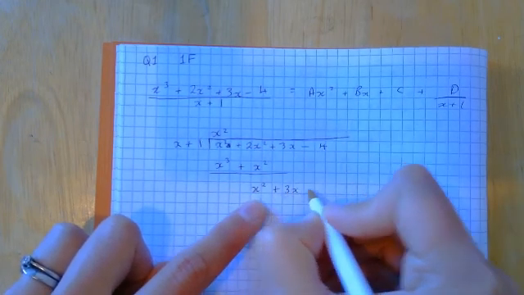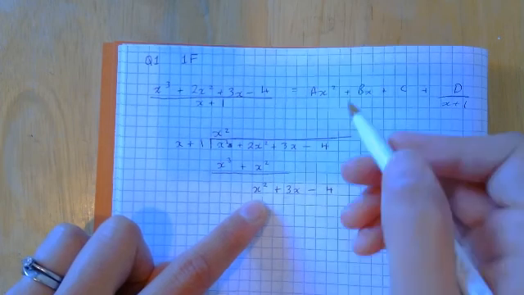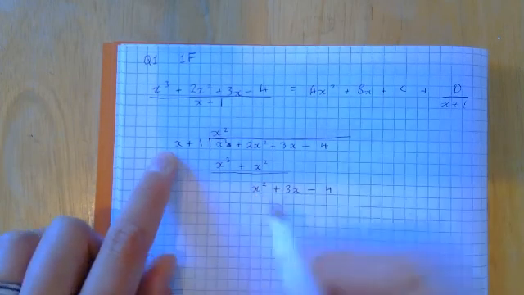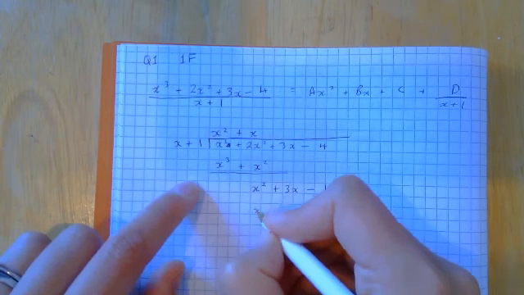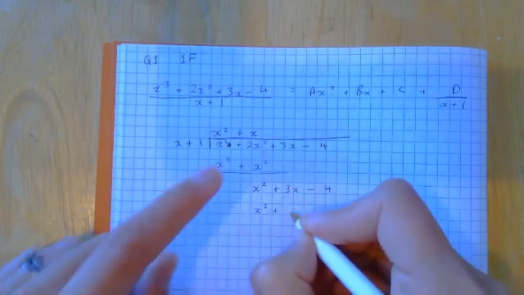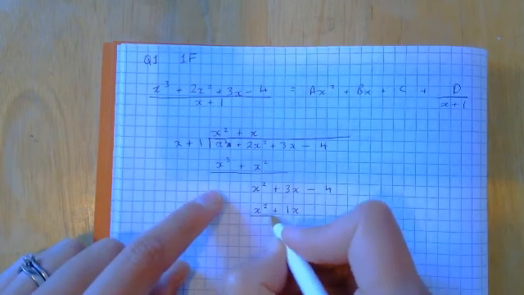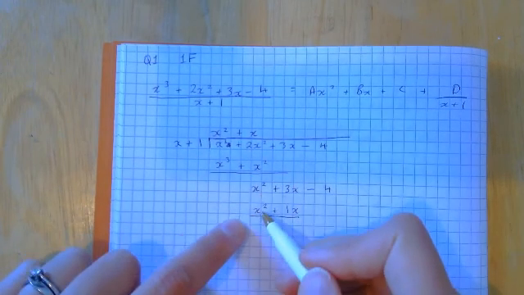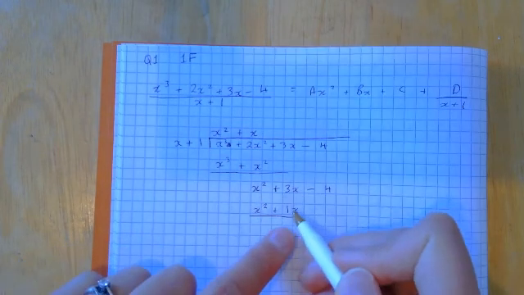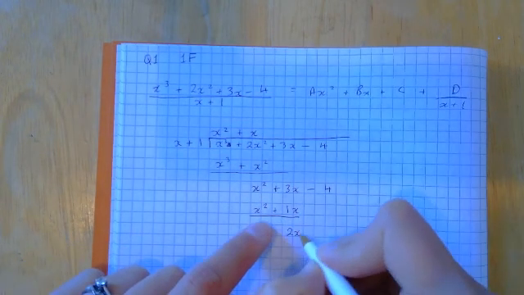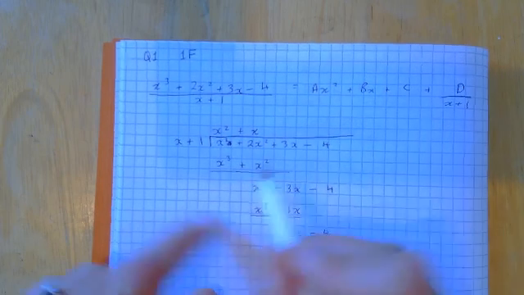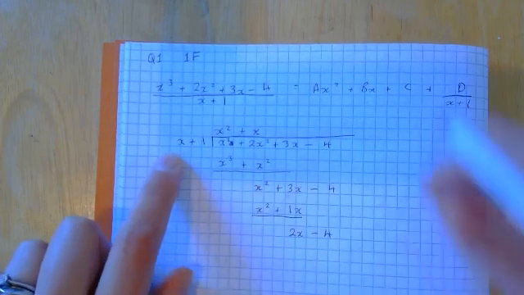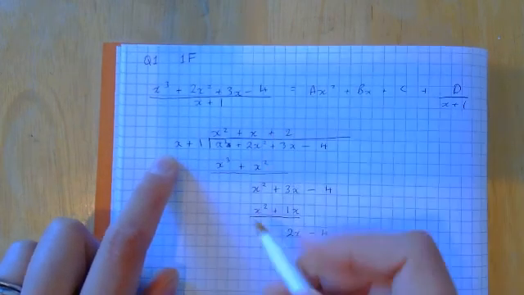So I've got x cubed minus x cubed, which goes. 2x squared minus x squared just gives me x squared. And then I bring down the bits I haven't dealt with yet. Right, how many x's go into x squared? Well, that's just x. So I've got x times x, which is x squared, and x times 1, which is x. Then x squared take away x squared goes. 3x take away 1x is 2x. And then I bring down what I haven't used.